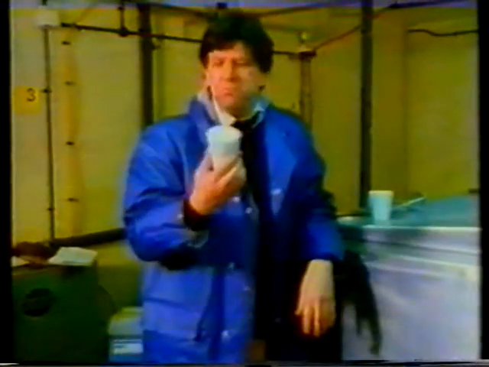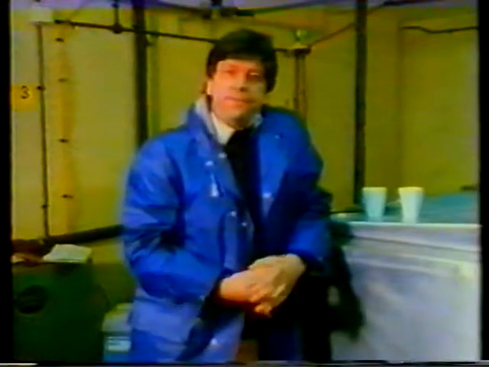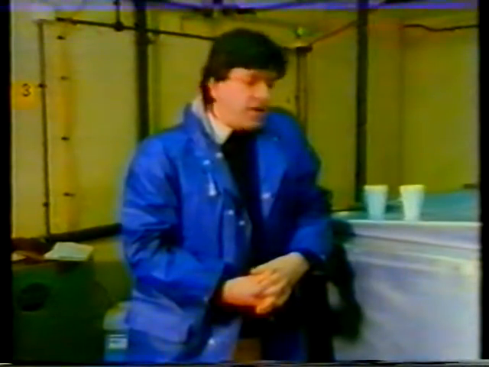Now that milk tastes fine, but that milk smells awful. It smells like nail polish remover. In actual fact, the milk has got acetone in it. That tells the farmer that there's something wrong with the cow. It has a metabolic upset. It's called ketosis, and acetone spills over into the milk.